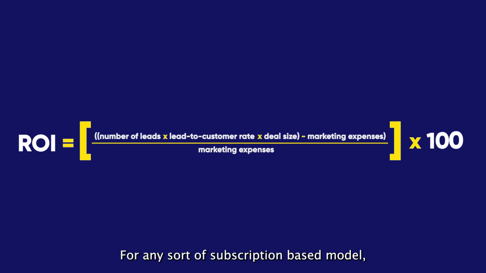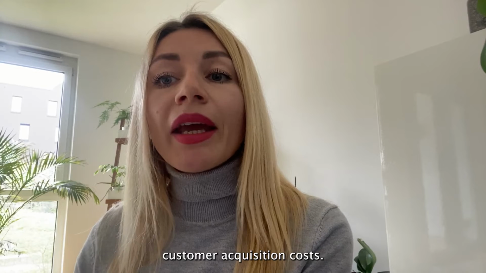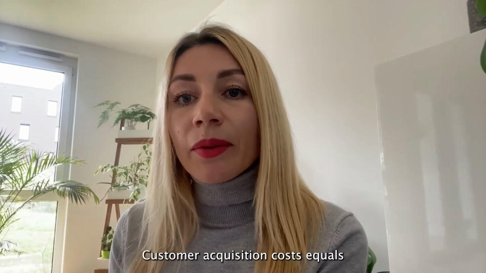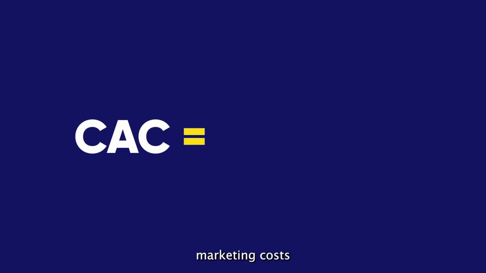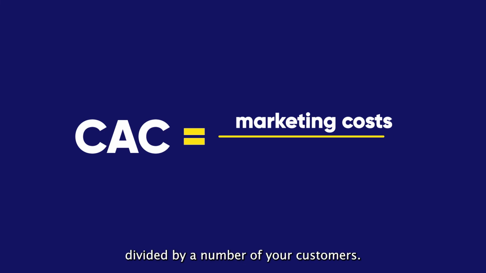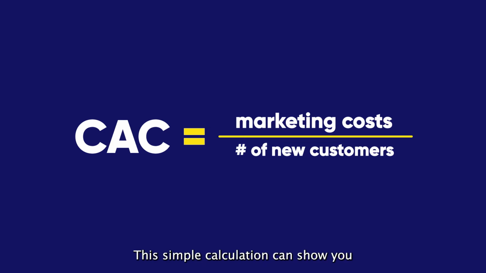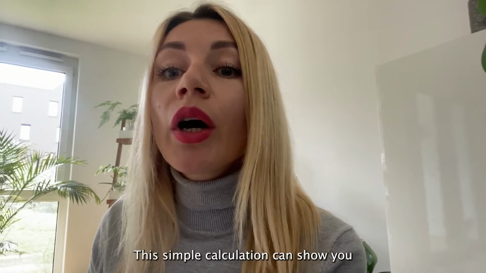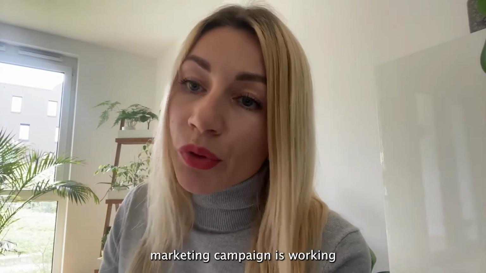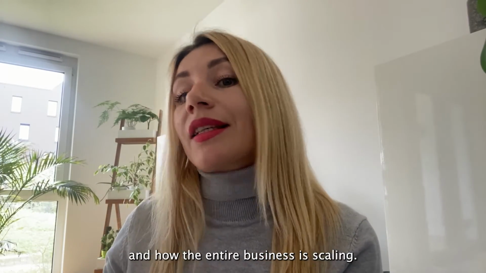For any sort of subscription-based model, you can calculate your customer acquisition costs. Customer acquisition costs equal marketing costs divided by number of your customers. This simple calculation can show you how a given marketing campaign is working and how the entire business is scaling.